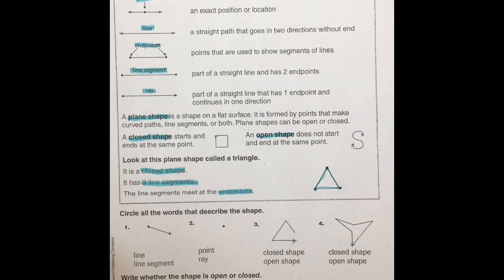Number 7 with an arrow. If I start here and go all the way around, did I end at the same location? I did. So that means number 7 is closed.